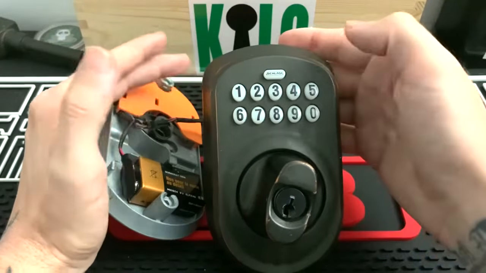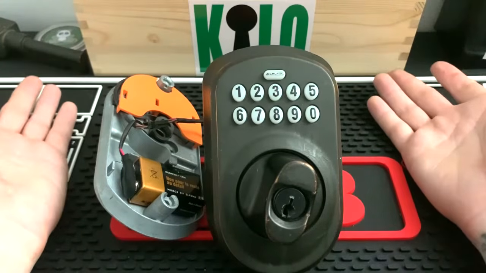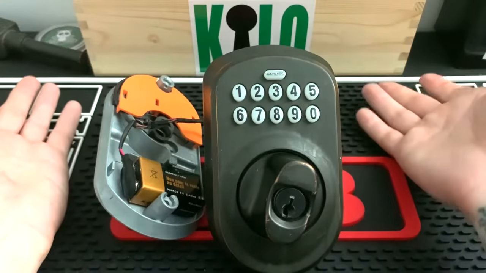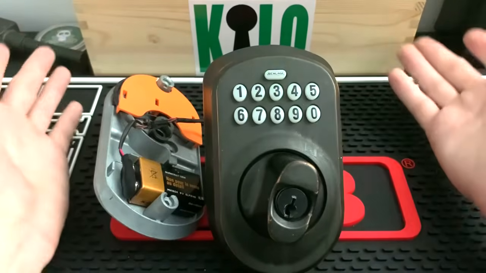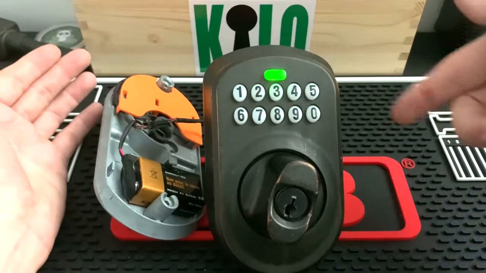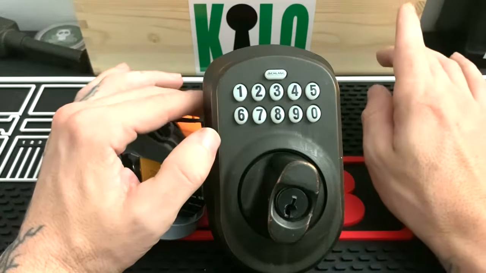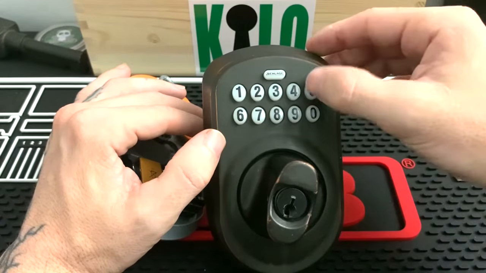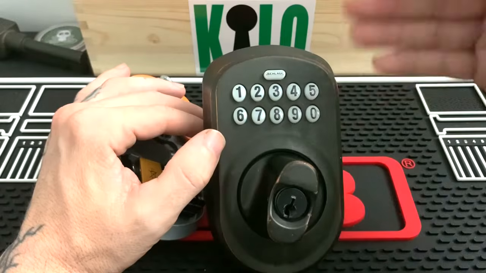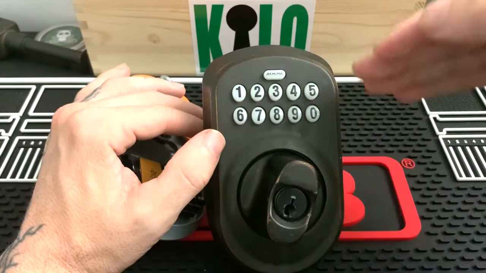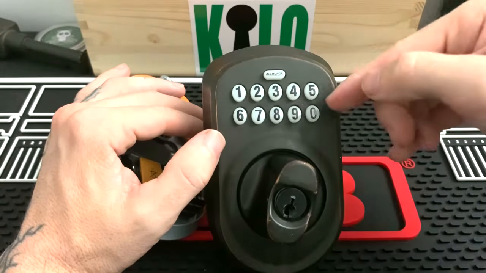Now we'll go ahead and enter our code. Now it's silent and we've locked the door, and then 4, 3, 2, 1 unlocks the door. All that you're going to hear is the lock engage and disengage. Now, just to note, it will still make a sound when the battery is low. This is for emergency reasons. It's going to let you know. So the only time that you'll hear beeping will be from a low battery signal.